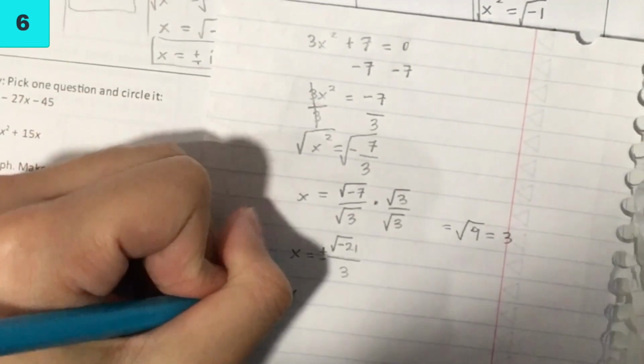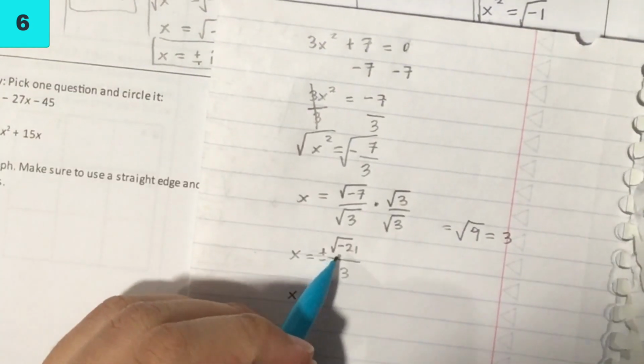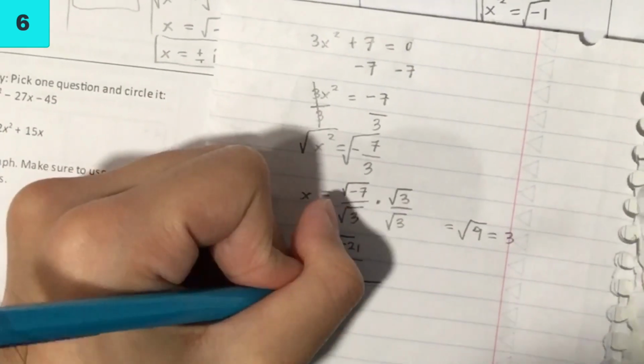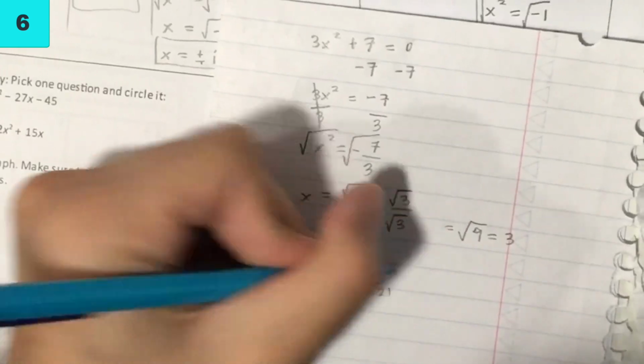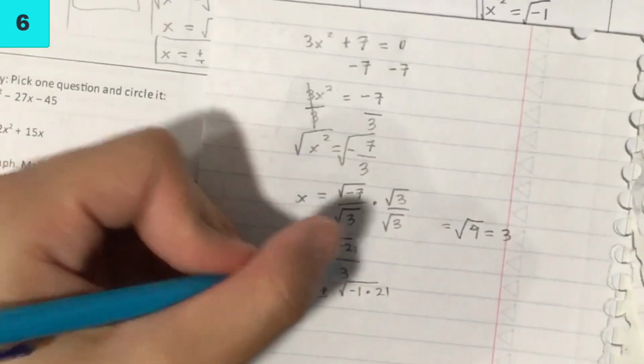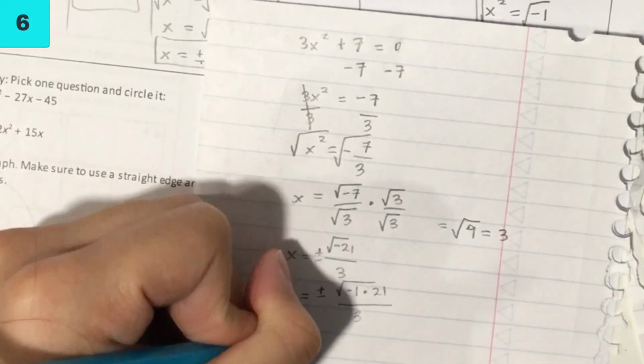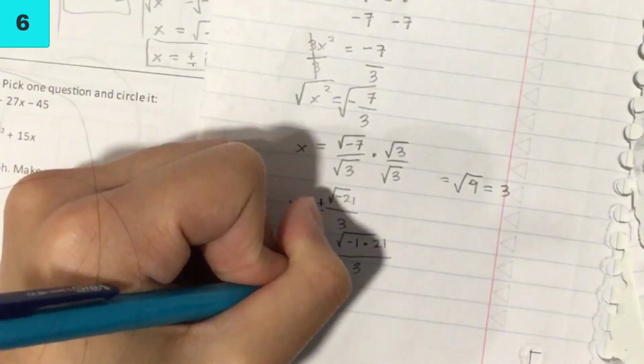And then we can still simplify the square root of -21, because when we expand -21, it's -1 times 21. And we know that the square root of -1 is i. So the final answer would be x equals plus or minus i times the square root of 21 over 3.